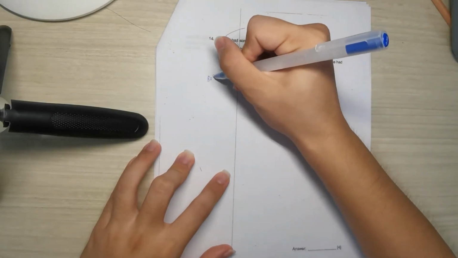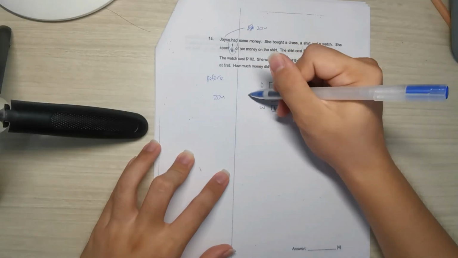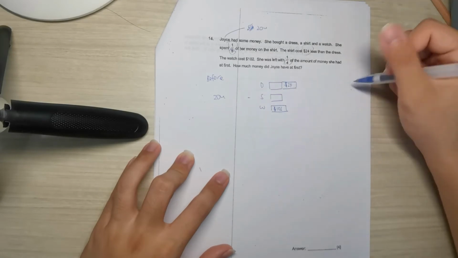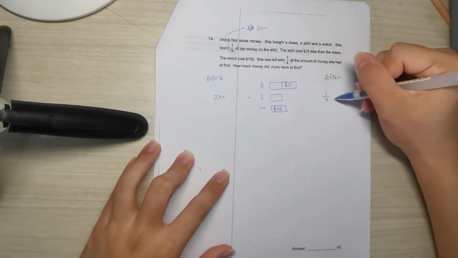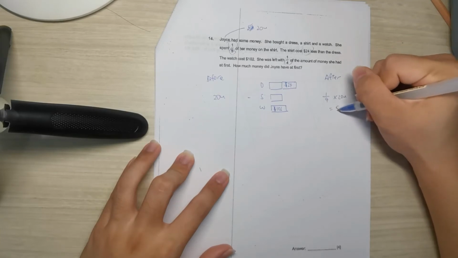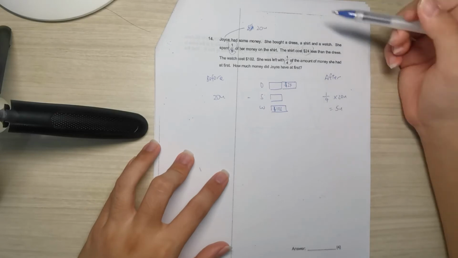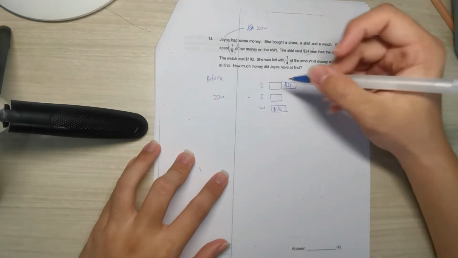At first it's 20 units, then after that she minus away all this, and after that she has 1/4 of her money, which is 1/4 of 20 units, actually 5 units. Then she spent 1/5 on the shirt, so 1/5 of 20 units is 4 units.